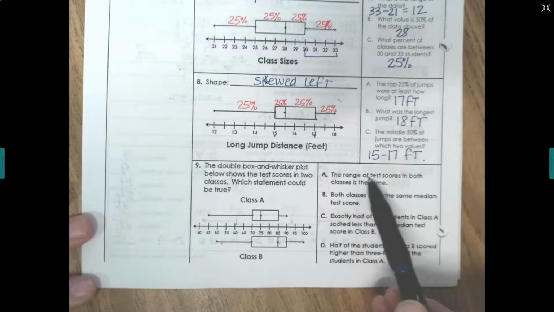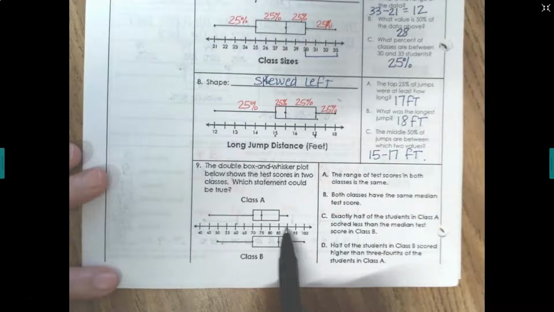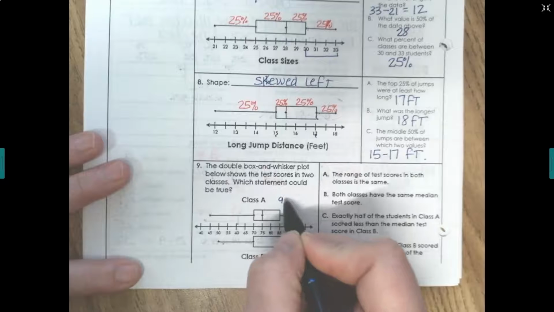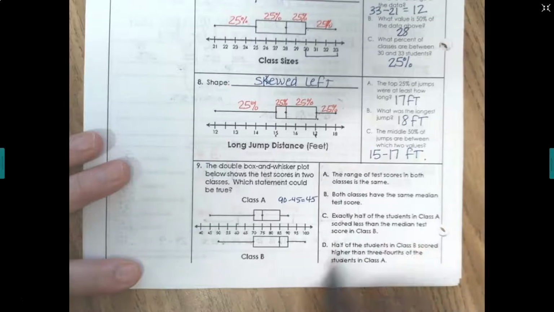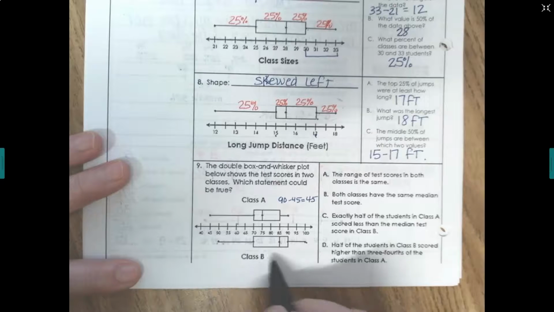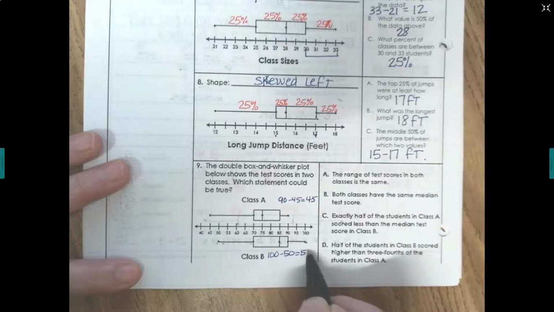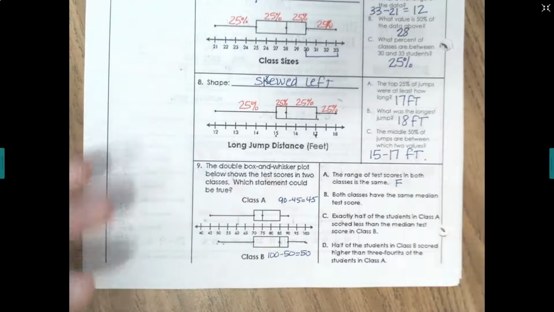Let's see, the range of test scores in both classes are the same. Are they exactly the same? So Class A's range is 90 minus 45, which gives it a range of 45. Class B, the highest number is 100 and the lowest is 50, and 100 minus 50 is 50. So they are not exactly the same, so this is a false statement.